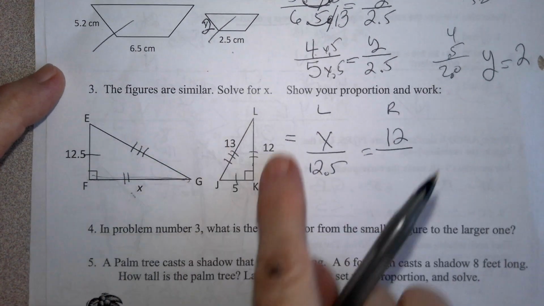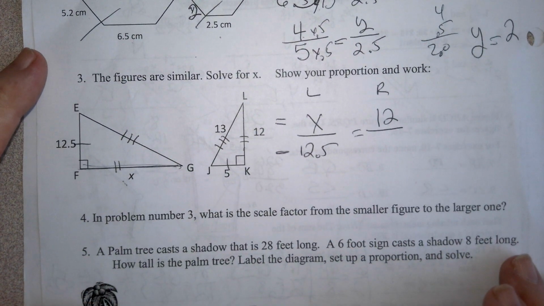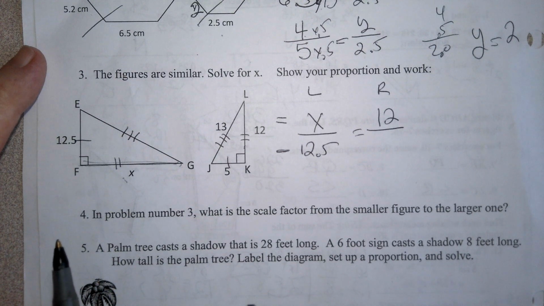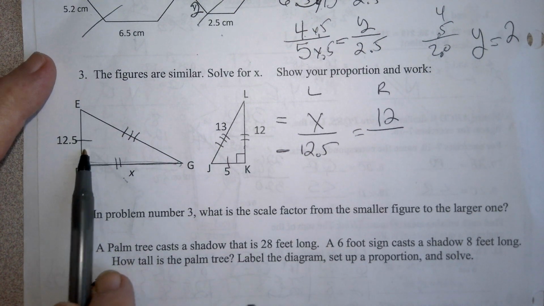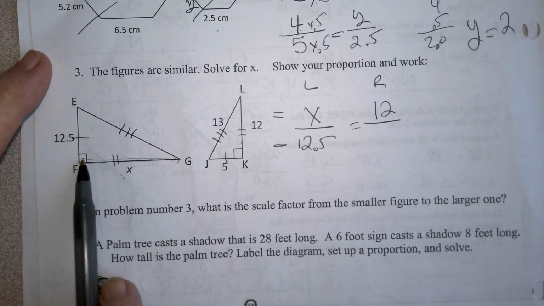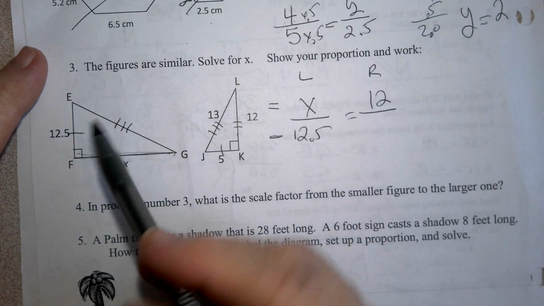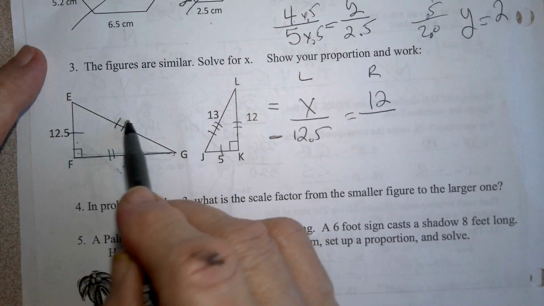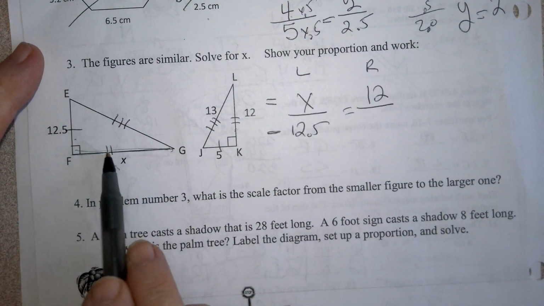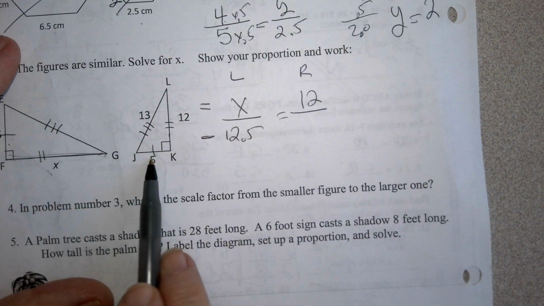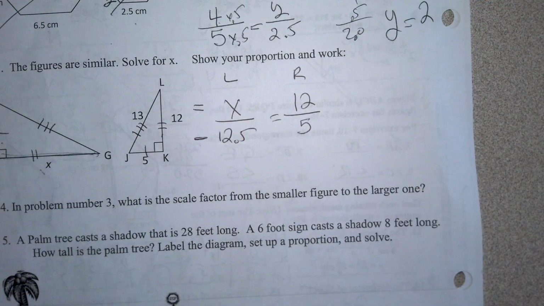Who knows what side corresponds to that 12.5? I've already got it. What side corresponds to this 12.5 over here? The 5, because it's one notch. Make sure that you notch it so you can see. Smallest, middle, largest. So this is the smallest. The smallest on the other one is the 5.